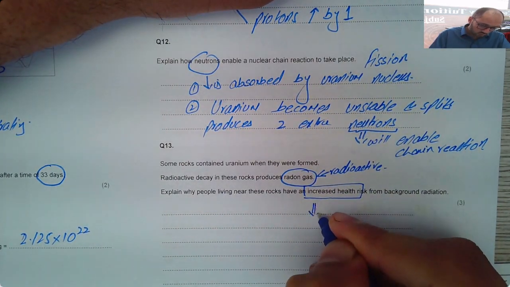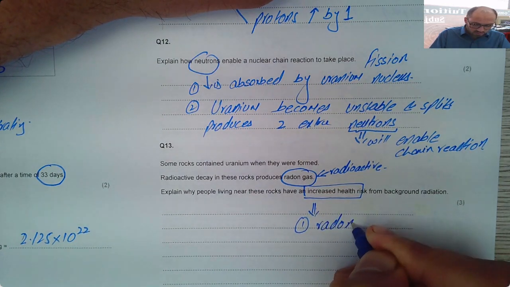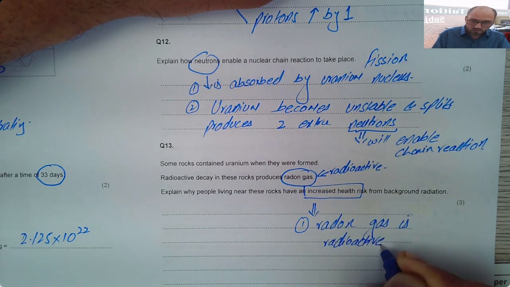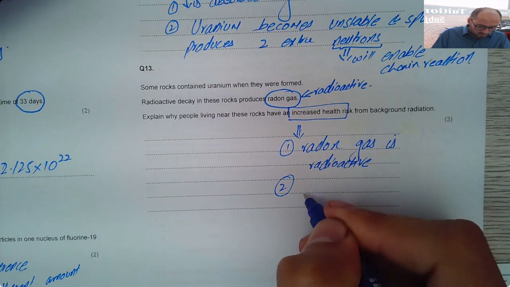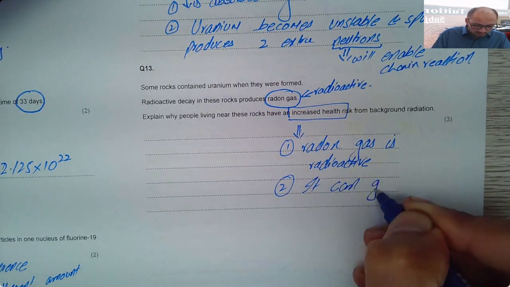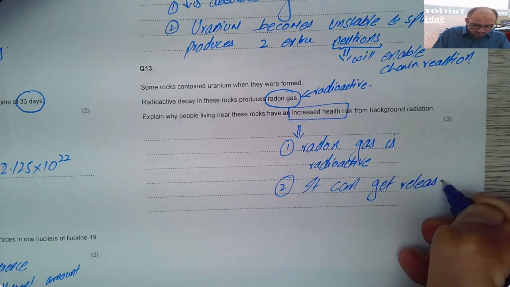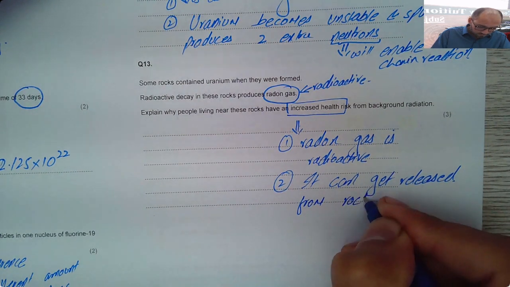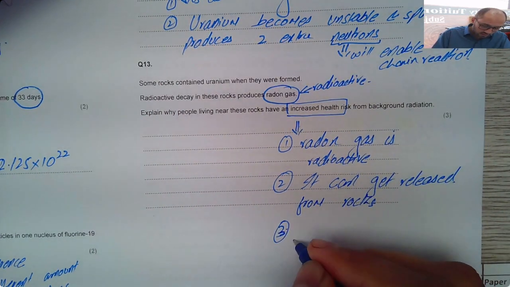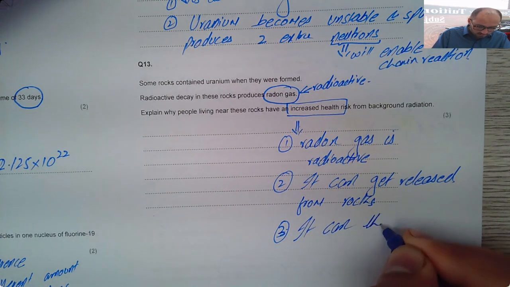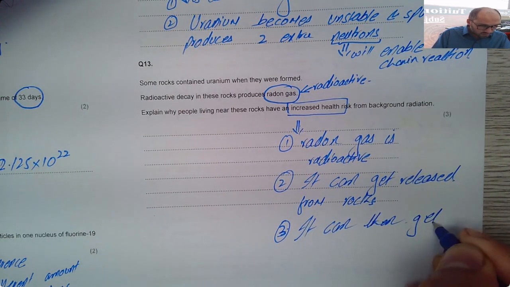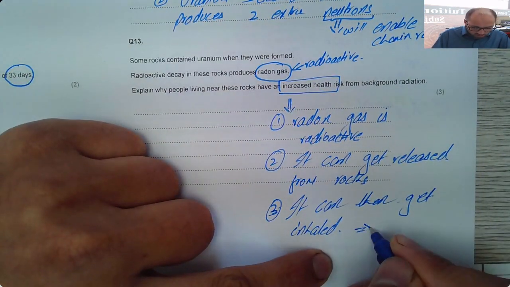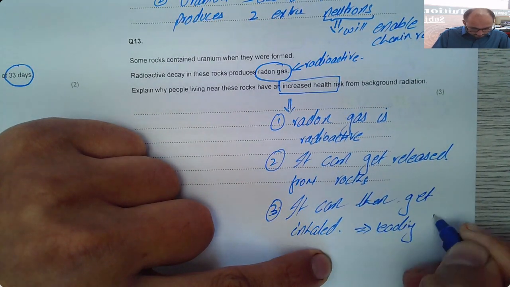We can say number 1, radon gas is radioactive. Number 2, we can say it can get released. If it gets released from the rocks, then you can say it can then get inhaled, and if that happens, then this will lead to cancer.